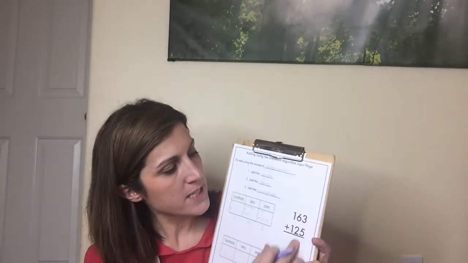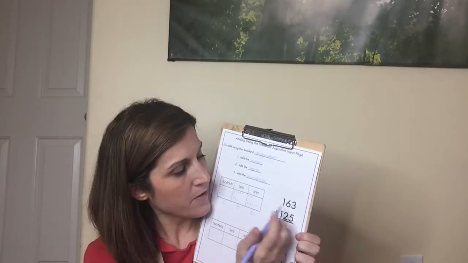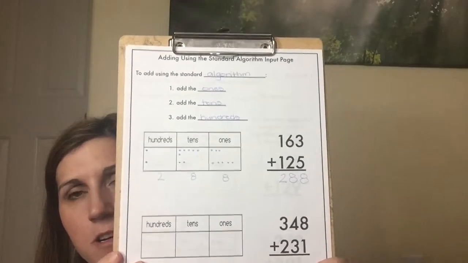Now I'm going to do my standard algorithm. Remember, it says start with the ones. 3 plus 5, that equals 8. Now I'm going to move on to the tens. 6 tens plus 2 tens equals 8 tens. 100 plus 100 equals 200s. I get the same answer. If I hadn't gotten the same answer, I would have to go back and check my work because I made a mistake somewhere on one of them.